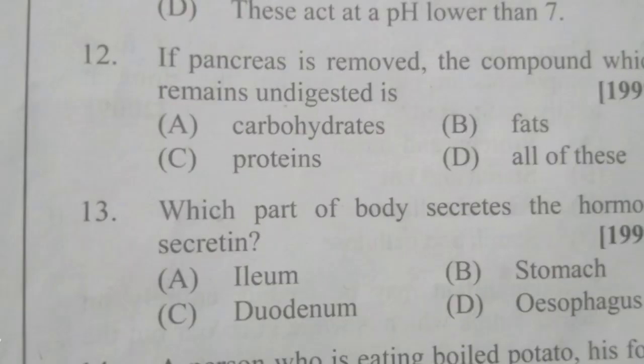Okay, we have two questions on our screen. First one is, if pancreas is removed, the compound which is digested is, okay, all of these are not digested. Carbohydrates, fats and proteins are not digested when pancreas is removed. Okay, our next one is, which part of body secretes the hormone secretin? This one we have already discussed. The correct answer is C, duodenum.